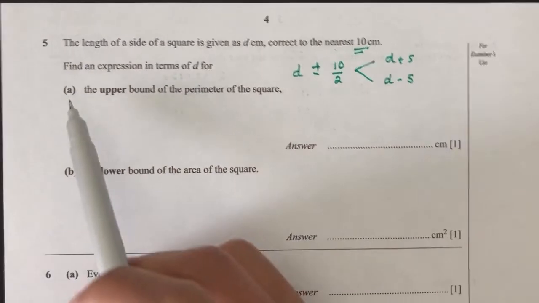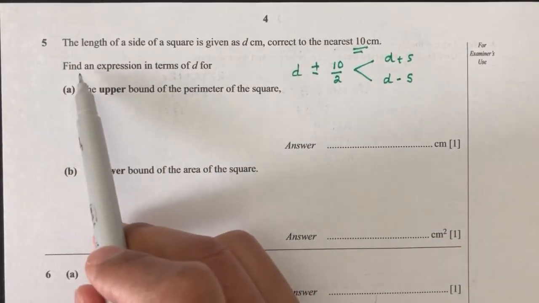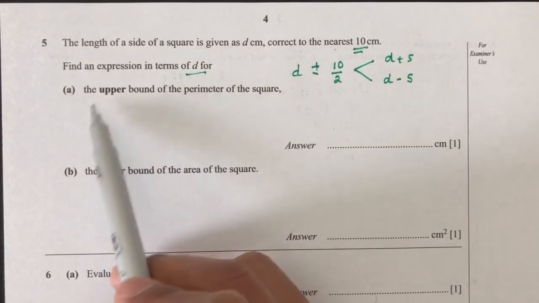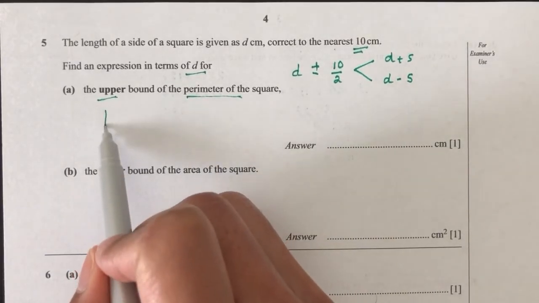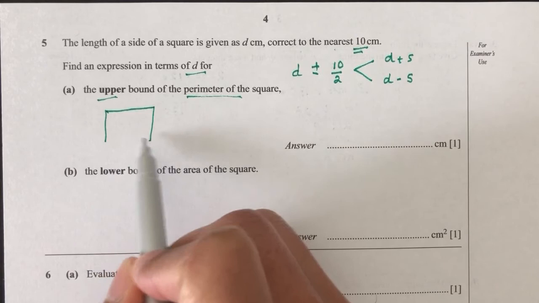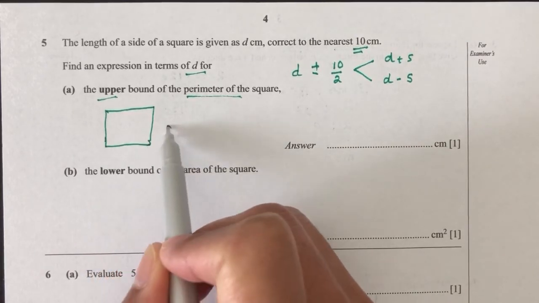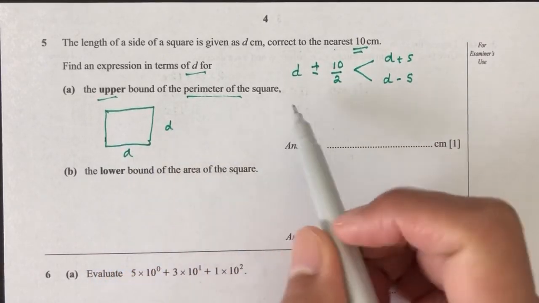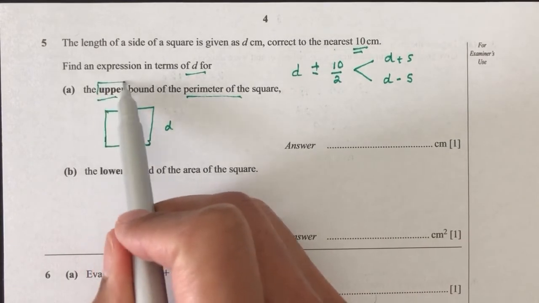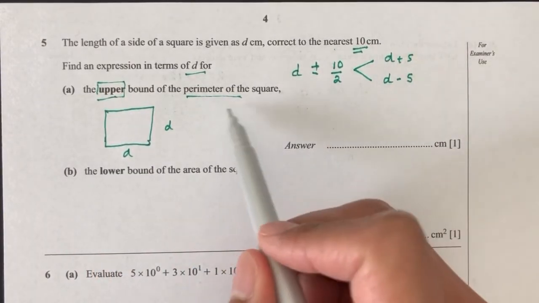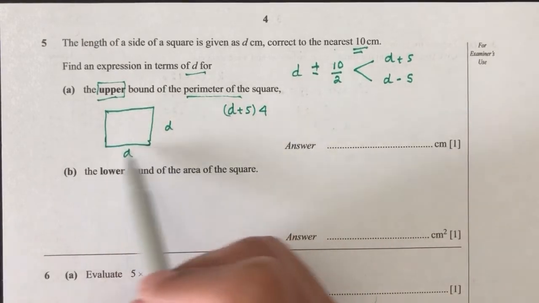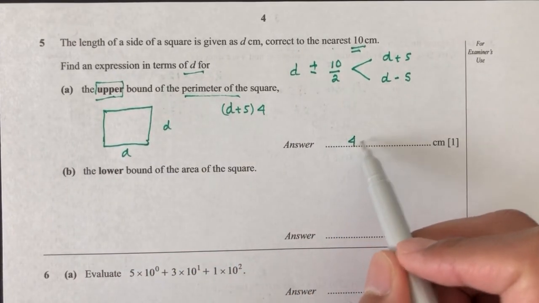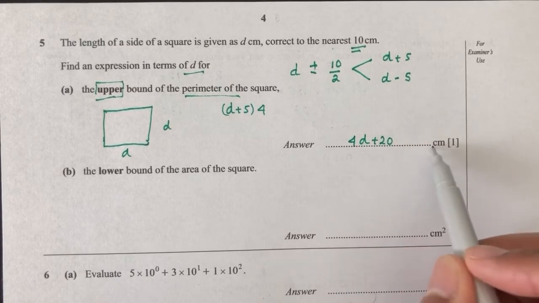Now, question for part A. Find an expression in terms of d for the upper bound of the perimeter of the square. You know the square is this shape and every side is the same, right? So to find the upper bound, you have to do this plus 5 times 4 because we have 4 sides. So your answer is 4d plus 20 centimeters.